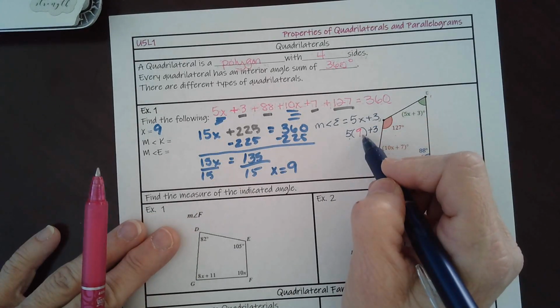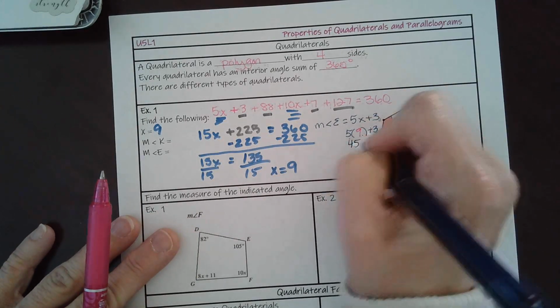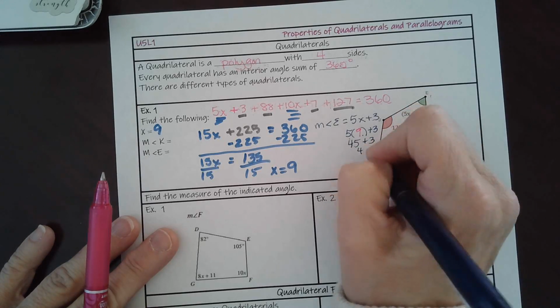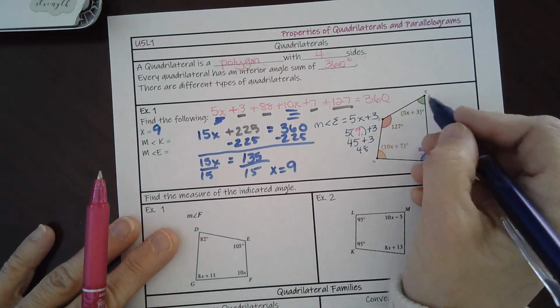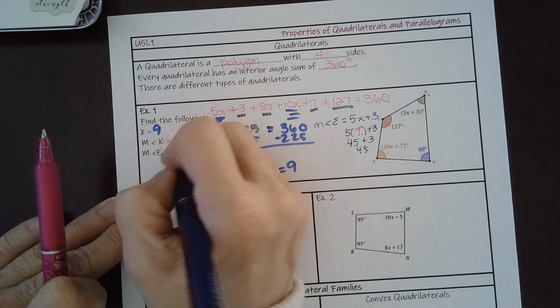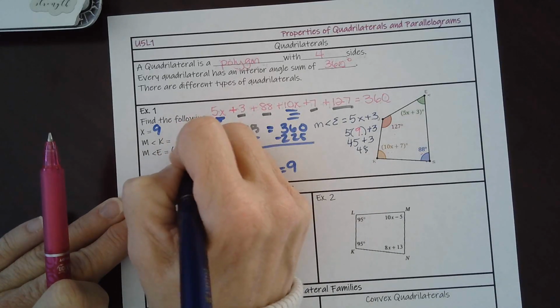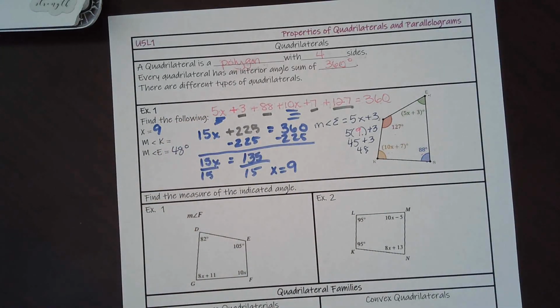So 5 times 9 is 45, and then 45 plus 3 is 48. So the measure of angle E is 48, and don't forget, that's an angle measure, so we need degrees.